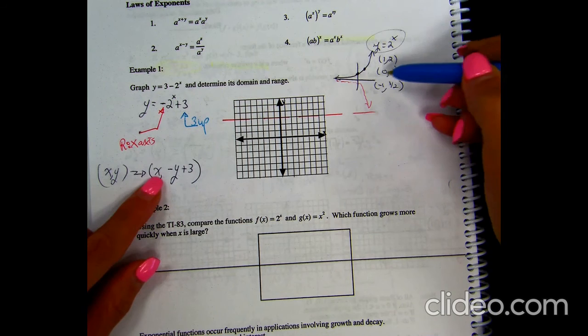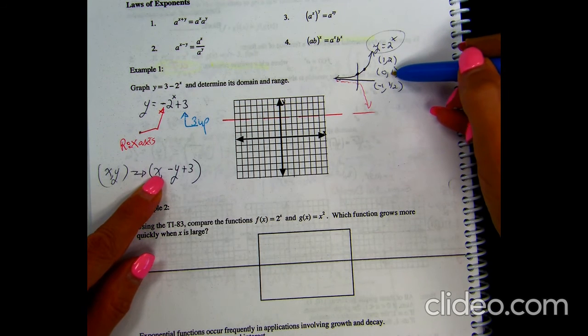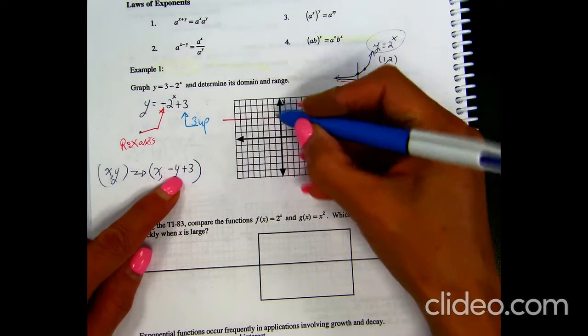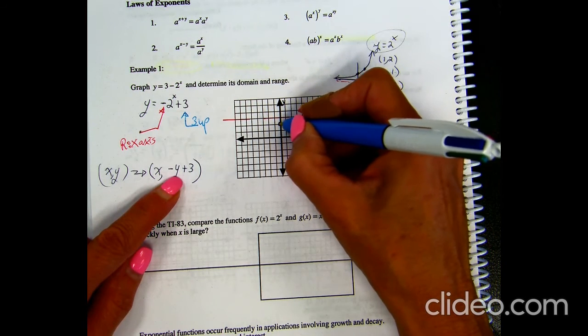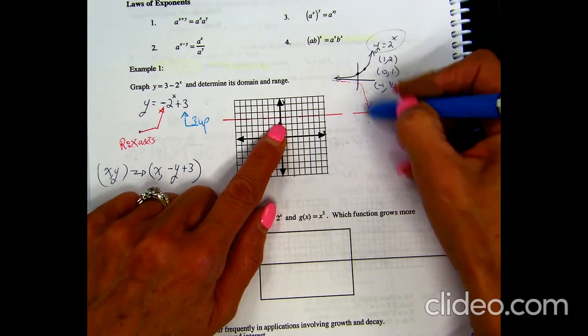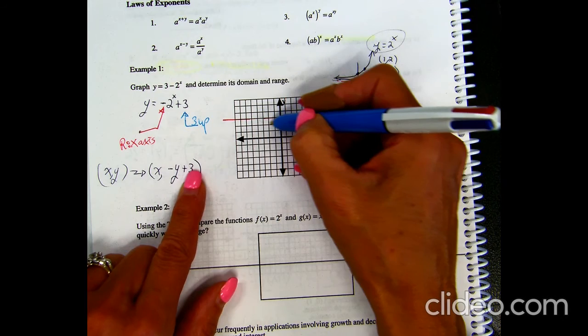So let's go and change these all. Let's start with 0, 1, our intercept. X is 0, still 0. What happens to the 1? It becomes a negative 1 plus 3. It's 2. So x is 0, y is 2. So there's where the intercept went to. Remember, it's going to look this way. So we're expecting that.